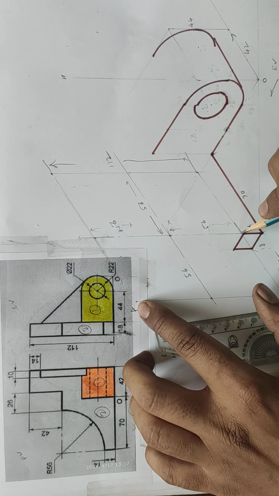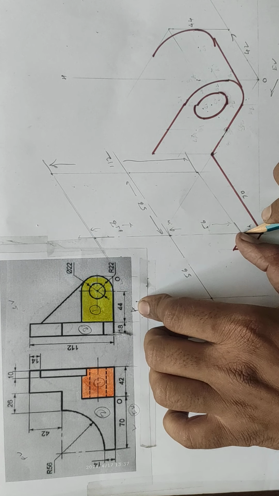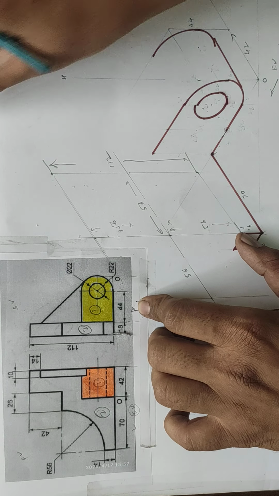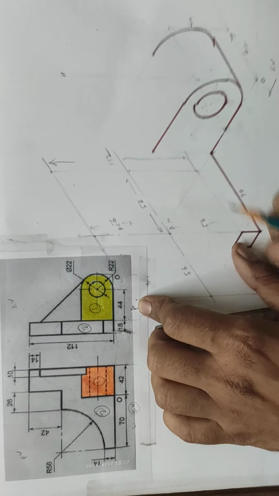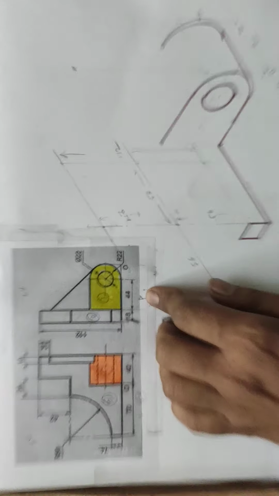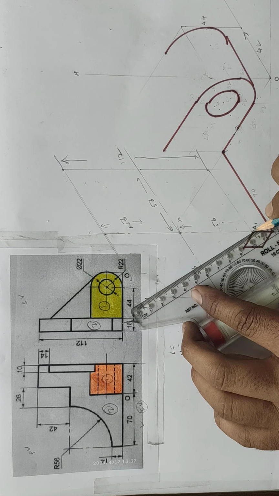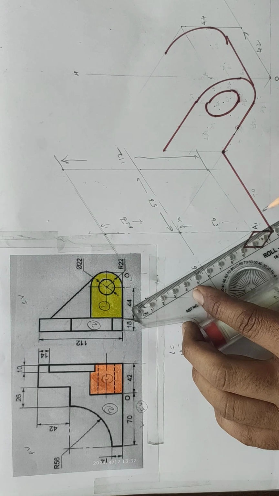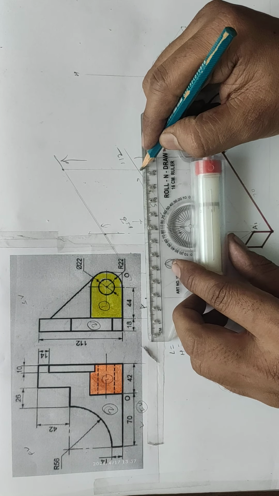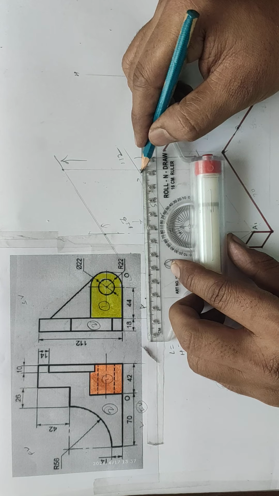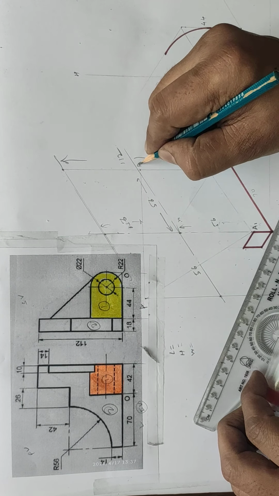A to the opposite midpoint means this is the opposite midpoint. The arc starts from this point. From here we can connect the opposite midpoint to A, that is A1. In a similar way, A to A2, the opposite side midpoint. This is point A2.